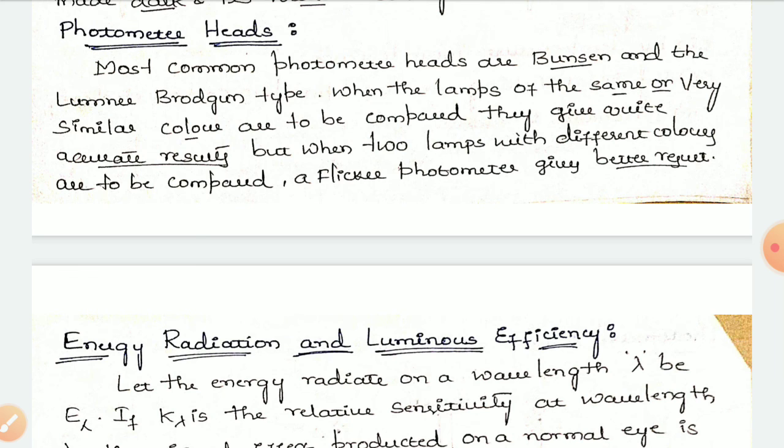Between the two lamps we have the grease spot type of photometer head, and light from both the lamps falls on the paper.